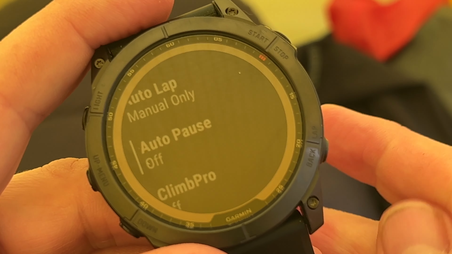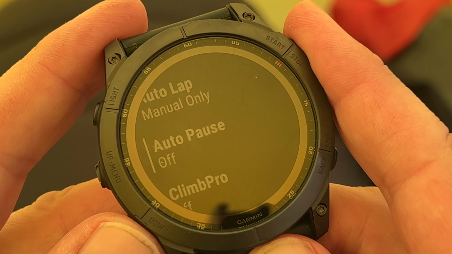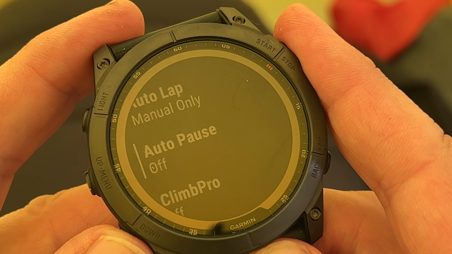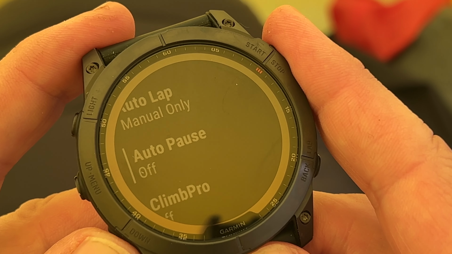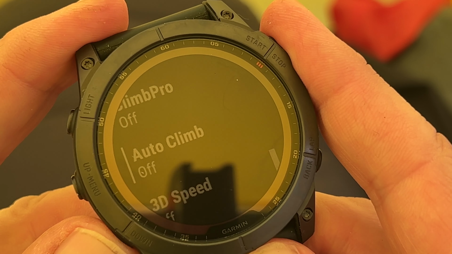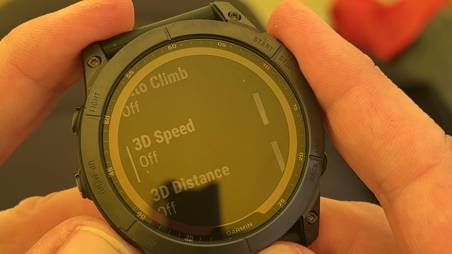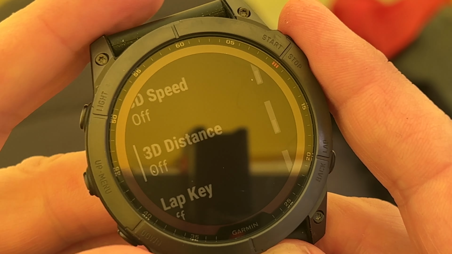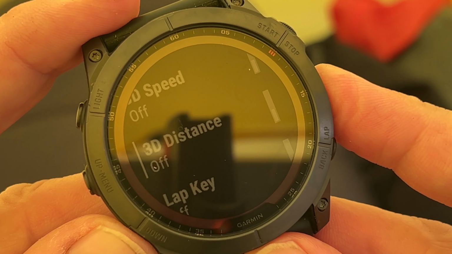I have several videos, please check them out, on the Fenix 6X, where I do navigation, and I found it better to turn the auto pause off for hiking. At the moment I have 3D speed off and 3D distance off. I have heard that these are quite useful, so these might be worth turning on.